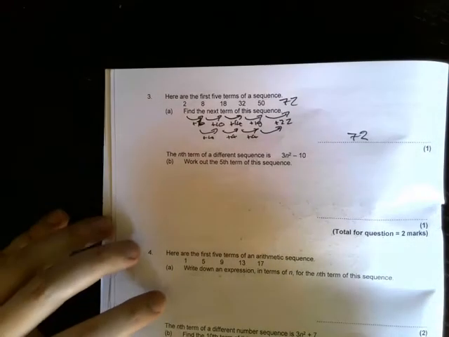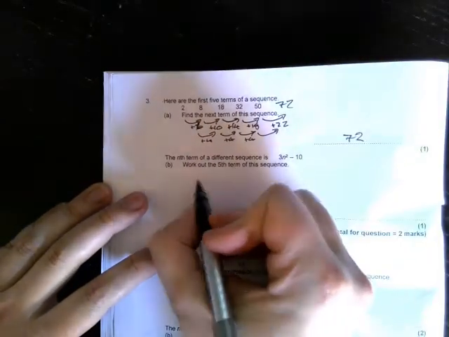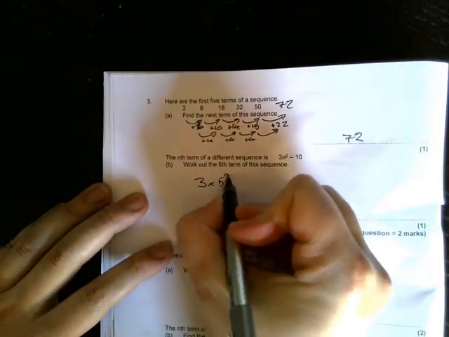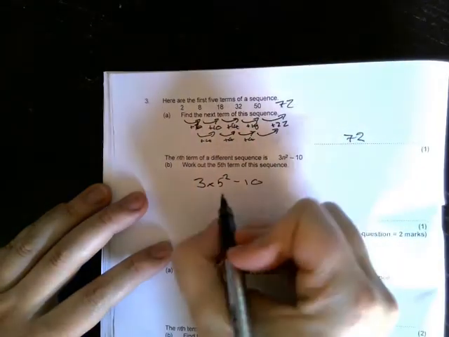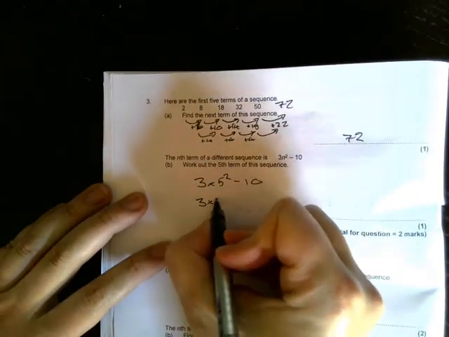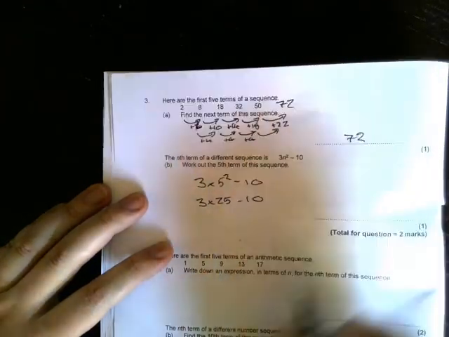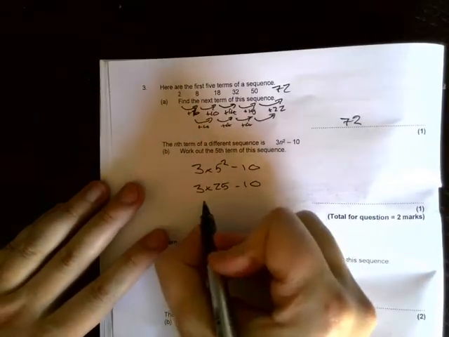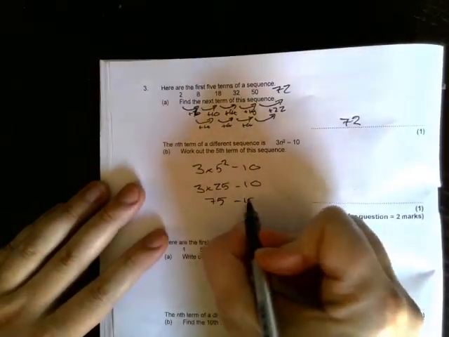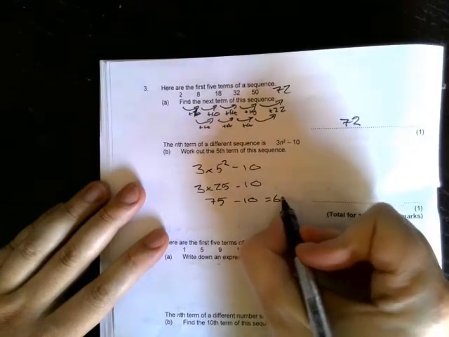Okay, the nth term of a different sequence is 3n squared minus 10. Work out the fifth term of the sequence. We've got to substitute n with 5. So it's going to be 3 times 5 squared minus 10. BIDMAS says we do squaring first. 3 times 25 minus 10. Then we do multiplication. 75 minus 10 equals 65.